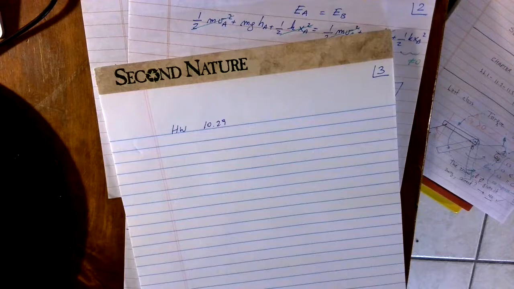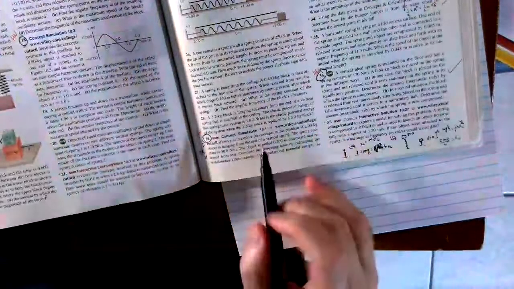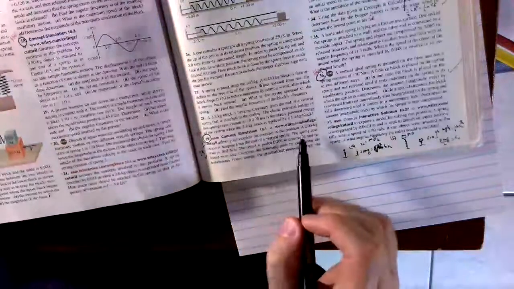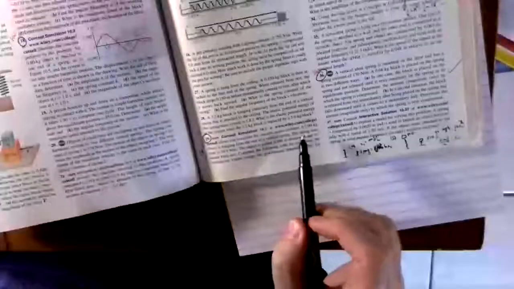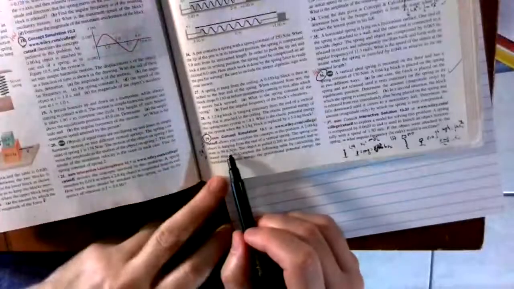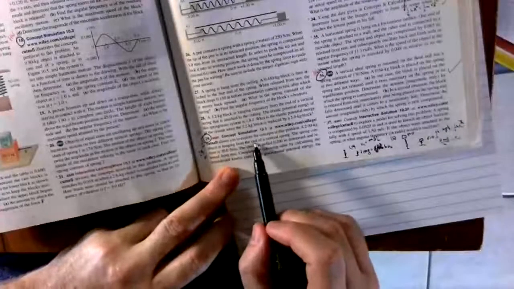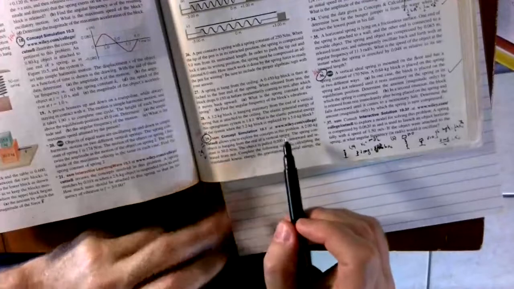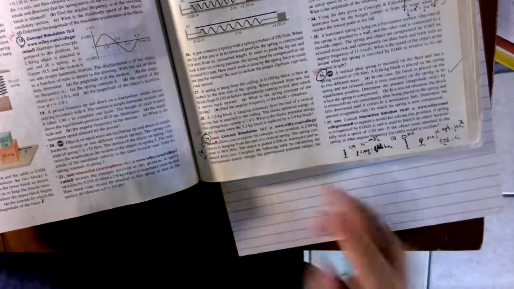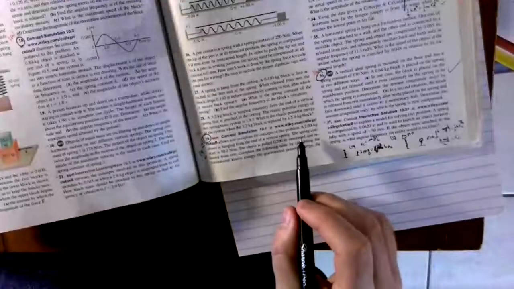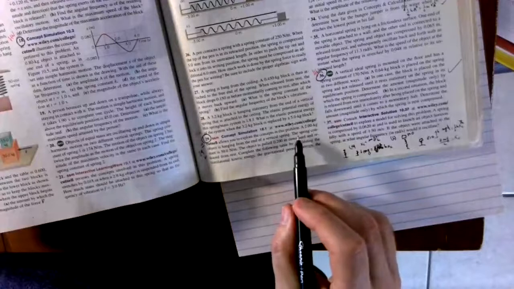Okay, so let me check. Yeah, here is the problem. Okay, so here we have a 2 kilogram object hanging from the end of a vertical spring. The problem is the same as before. We have to deal with the height and with the position.